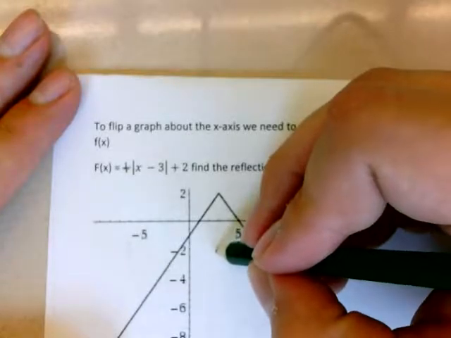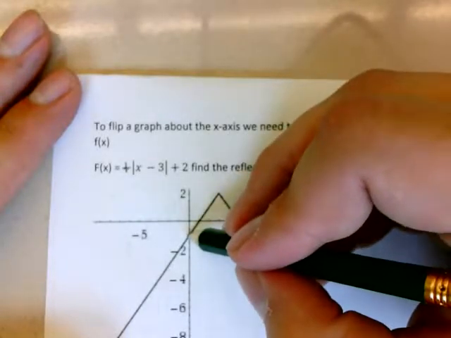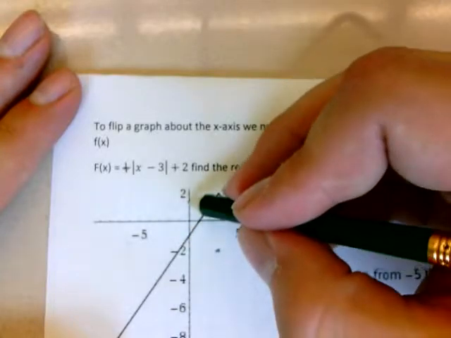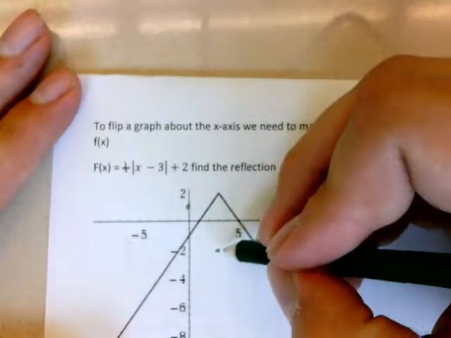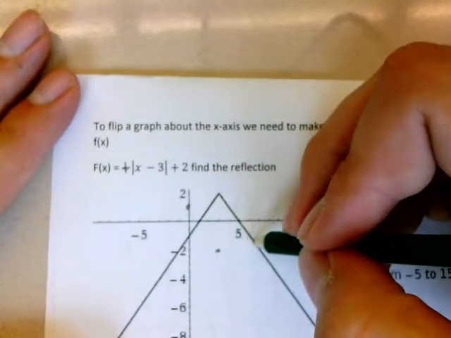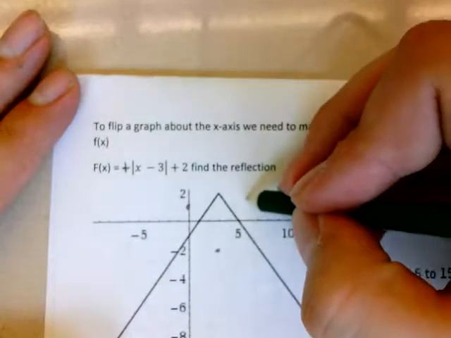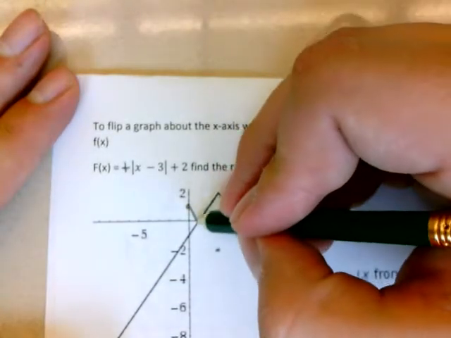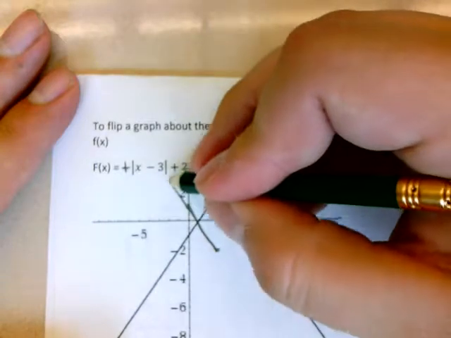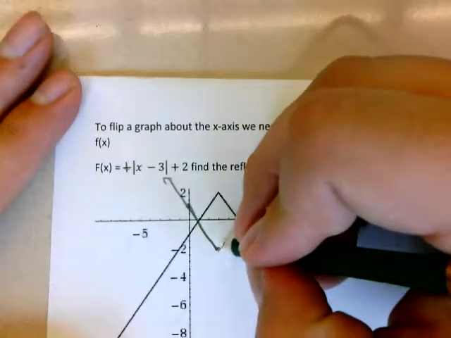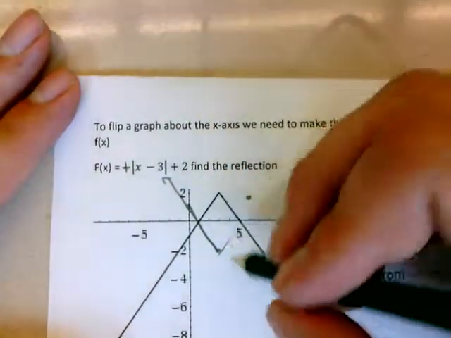This point, which looks like negative 1, would flip to be positive 1. This point would flip to right here. Notice, it flips the graph upside down.